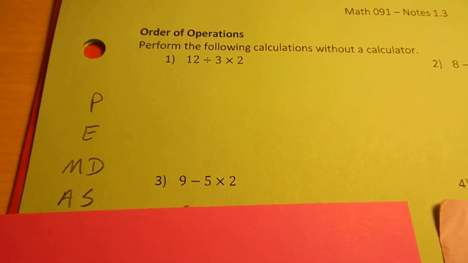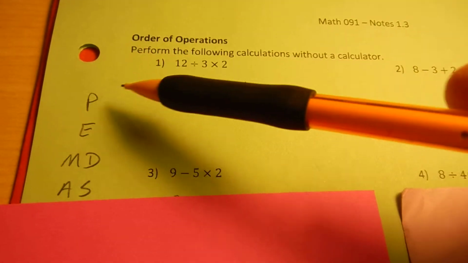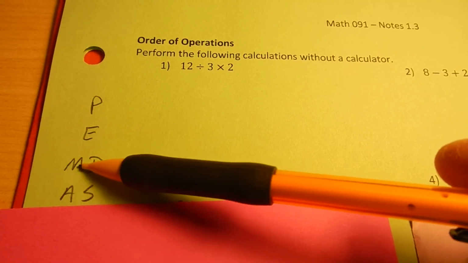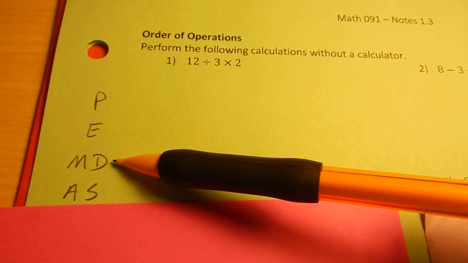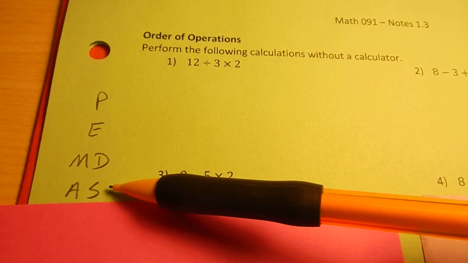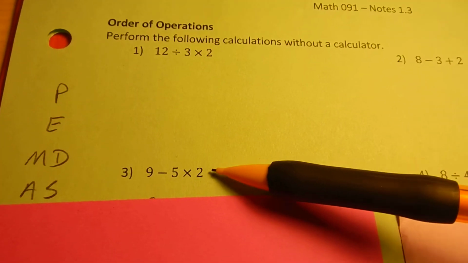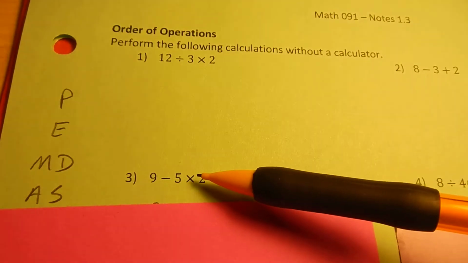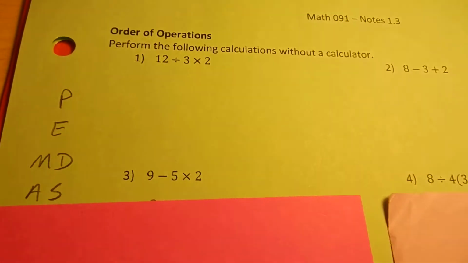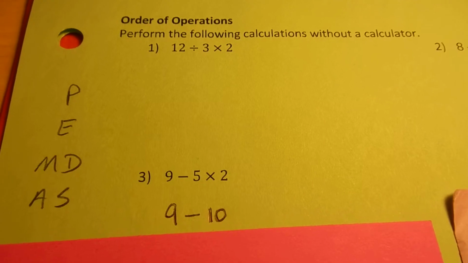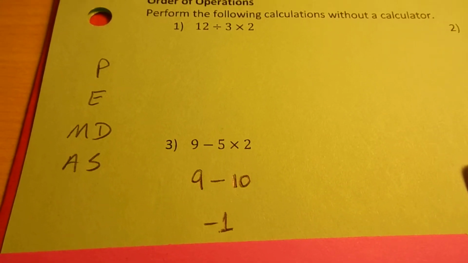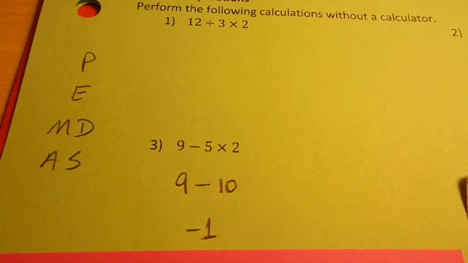Okay, let's look at the next 4 problems. We've talked about the acronym PEMDAS. That's parentheses, exponents, multiply or divide, whichever comes first from left to right, and then addition, subtraction, whichever comes first from left to right. So here in number 3 we have a subtraction and multiplication, so hopefully you did the multiplication first and then you did the subtraction. So we would get 9 minus 10, and 9 minus 10 being negative 1. So that is the simplified version of number 3.